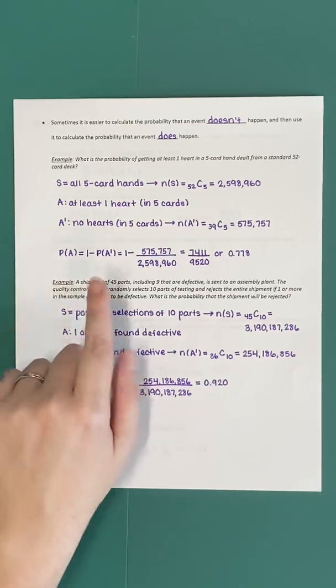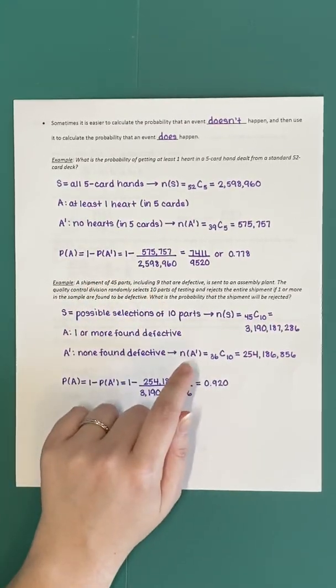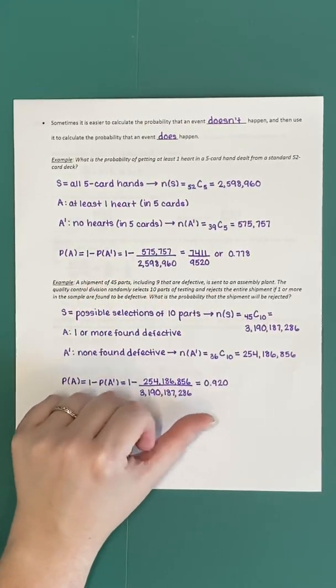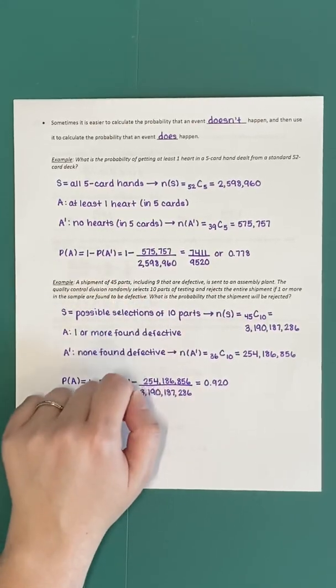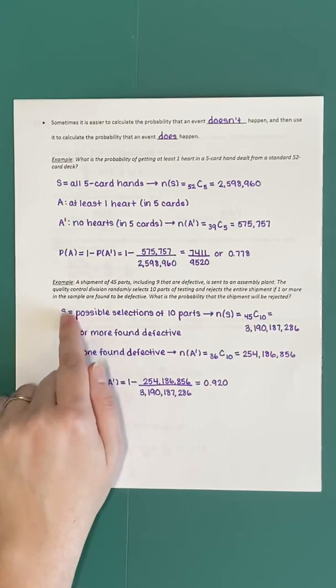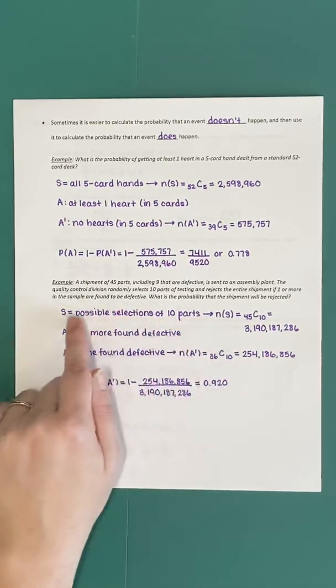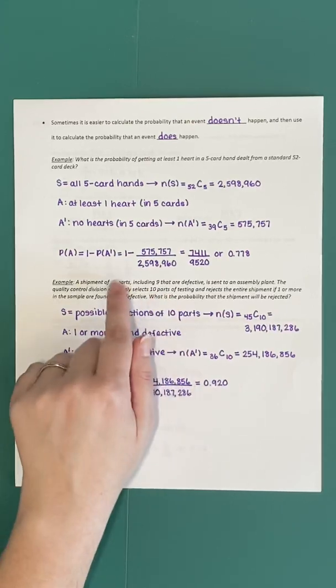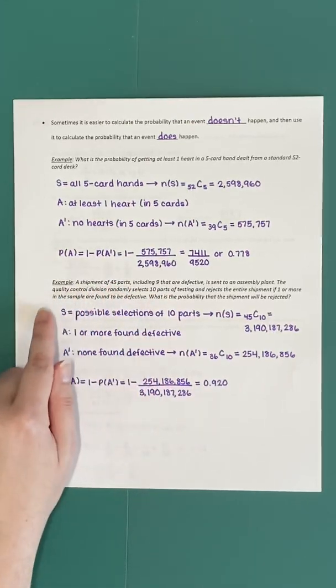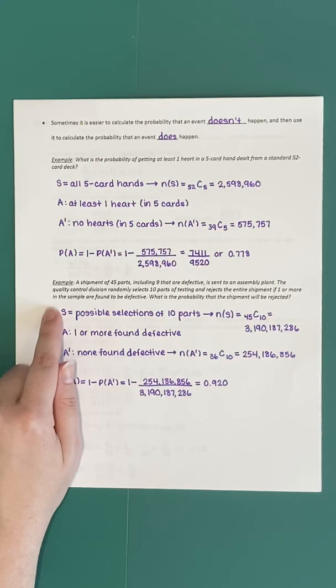Well, the control division is picking and testing a sample. That's the physical action being taken. So they're selecting 10 out of the 45. So our sample space is all the different possible selections of 10 parts. How many different ways can you choose a sample of 10 out of the 45? That represents the count for our sample space.